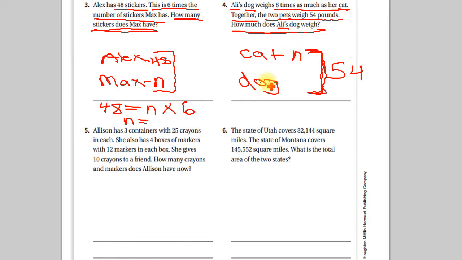Now, we don't know how much Allie's dog weighs either, but we know something about the weight of Allie's dog. We know that it's 8 times as much as her cat. So if her cat is n, 8 times that would be how many n's? Yeah, it would be 8 n's. So we do our 8 n's: 1, 2, 3, 4, 5, 6, 7, 8.